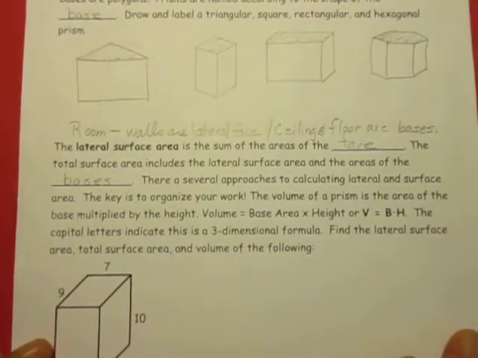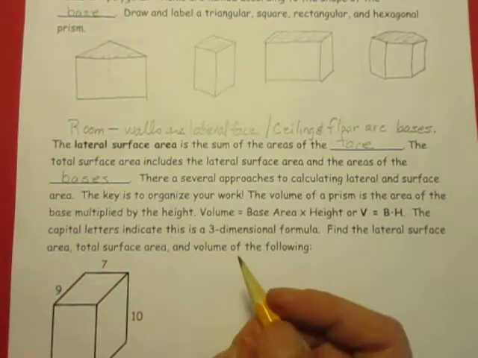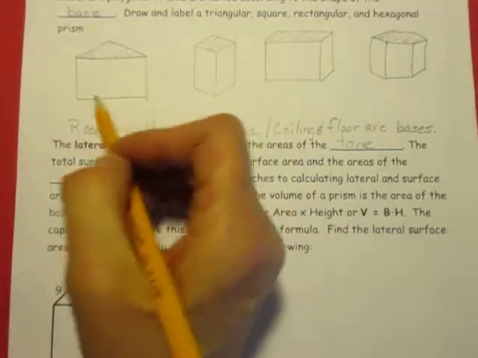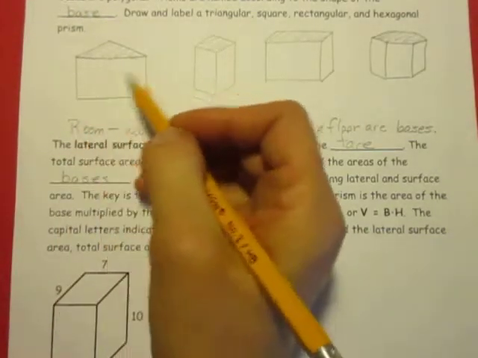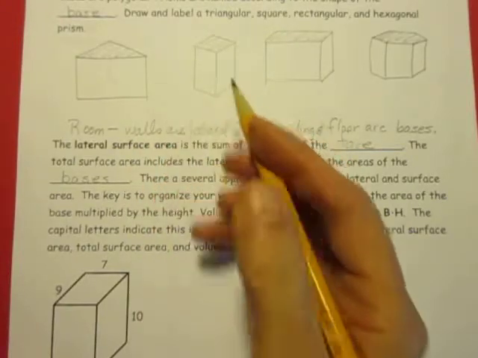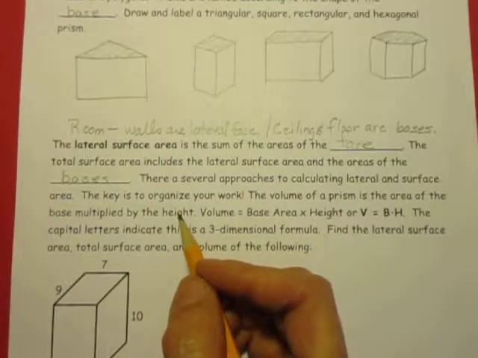Okay, as we get working through here, you're going to be finding the surface area of all of these figures, as well as the volume, the space inside. And there's a couple different approaches that you can take to it.